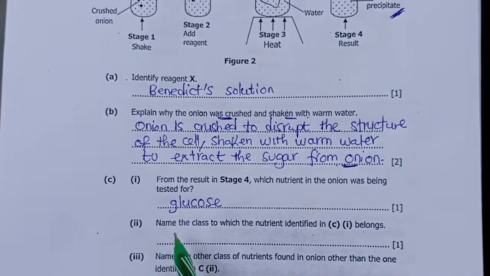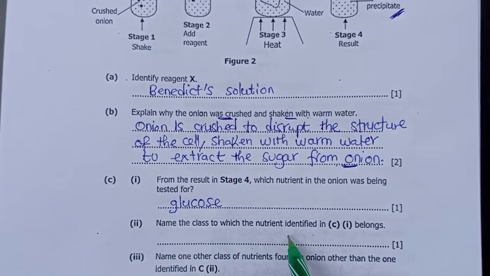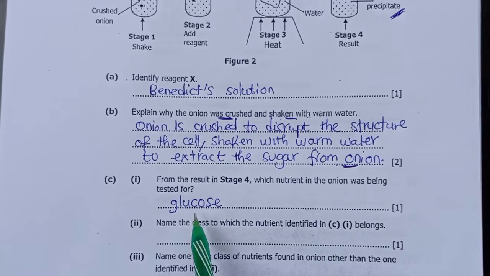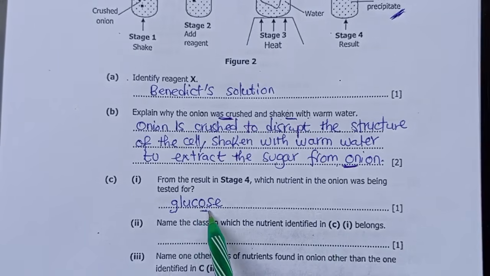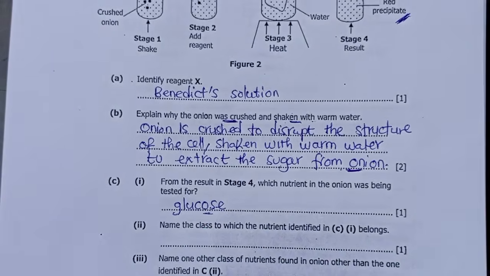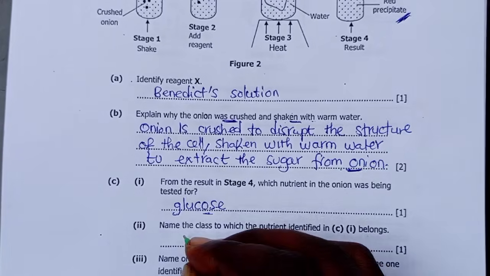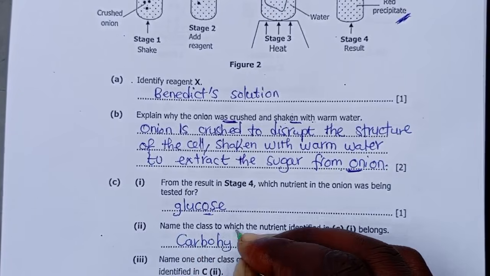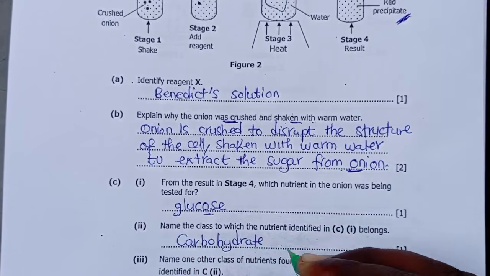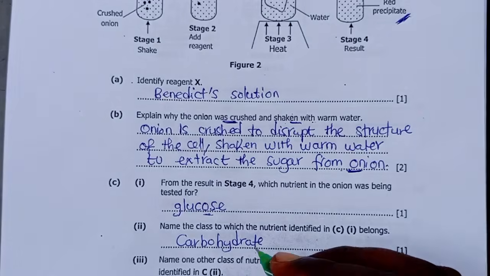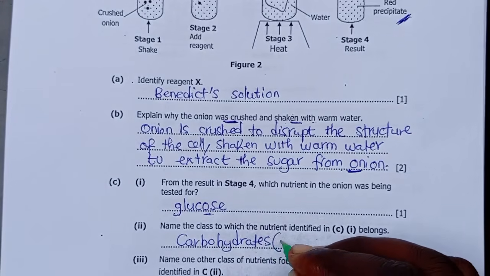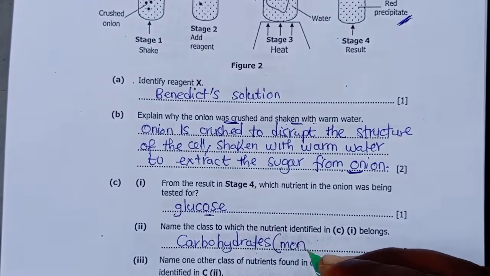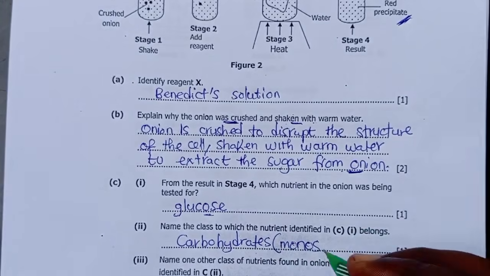They are telling us to name the class to which the nutrient identified in C1 belongs. So the nutrient, which is glucose, belongs to which group of the nutrients? There you know that we are talking about the carbohydrates. To be specific now, these are carbohydrates that we are talking about. These are the monosaccharides.